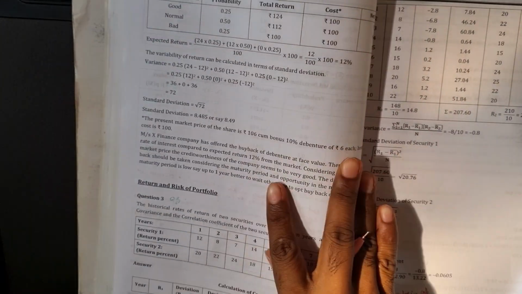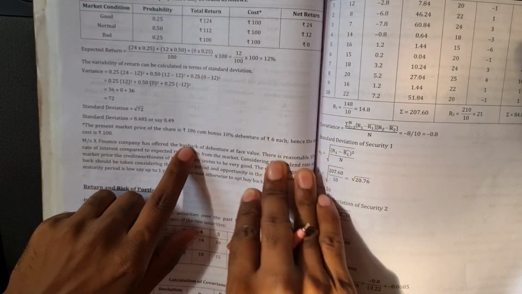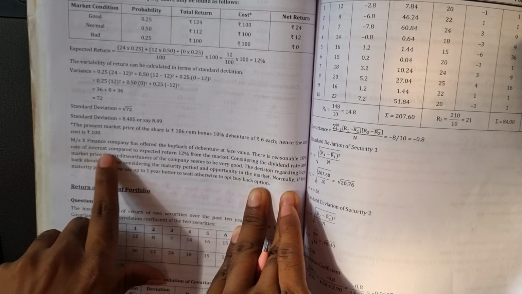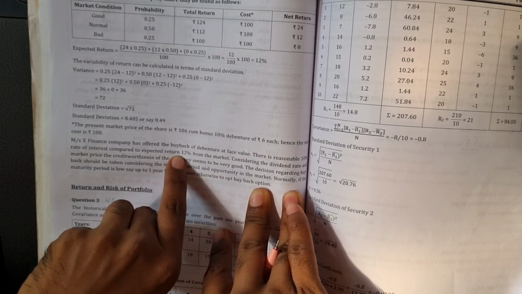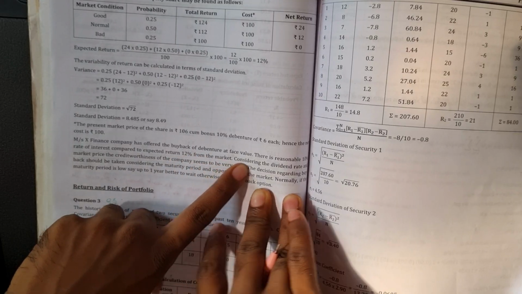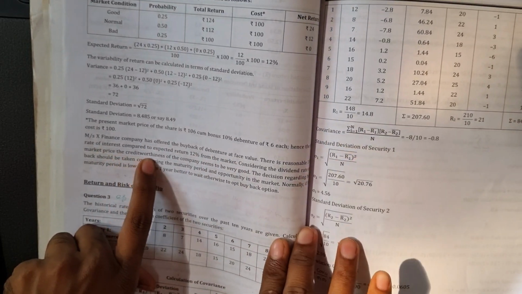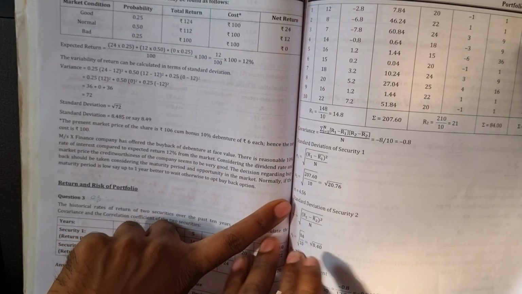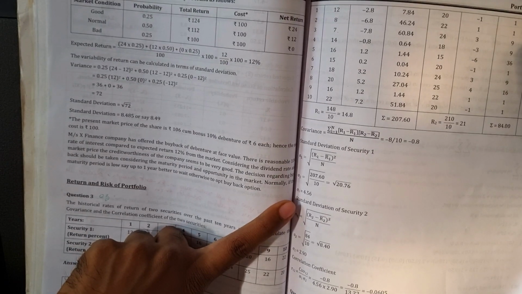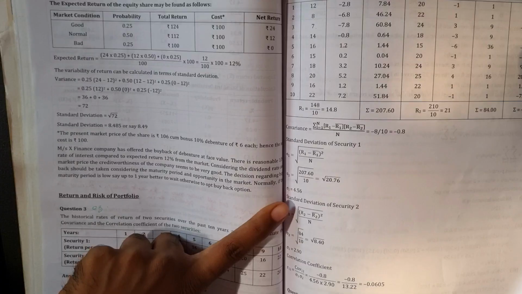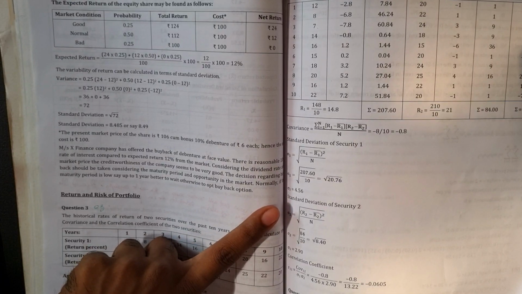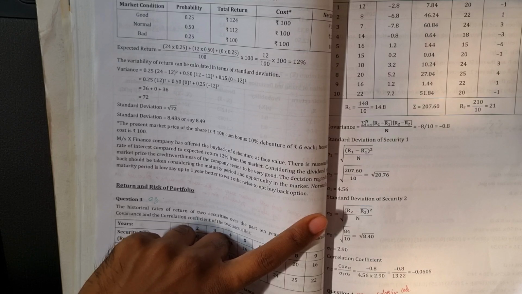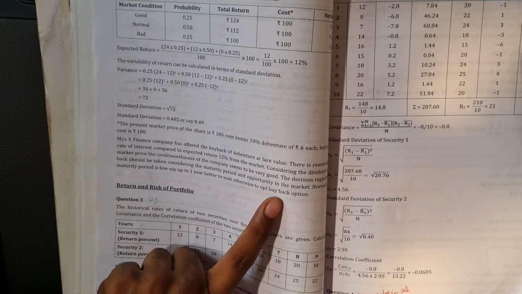Let's read it. Mrs. X Finance Company has offered the buyback of debenture at face value. Okay. There is a reasonable 10% rate of interest compared to the expected return of 12%. Okay. I showed you the comparison. Considering the dividend rate and market price, the creditworthiness of the company seems to be very good. Okay. The decision regarding buyback should be taken considering the maturity period and opportunity in the market. Okay, normally if the maturity period is low, let's say up to 1 year, better to wait, to opt for the buyback option.